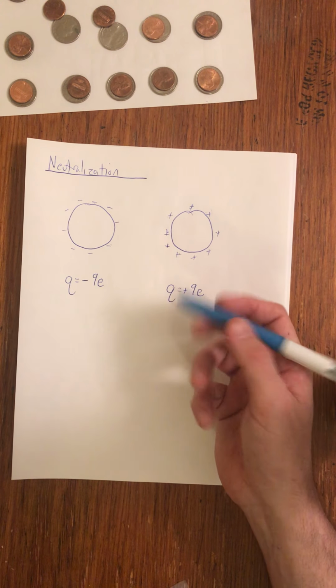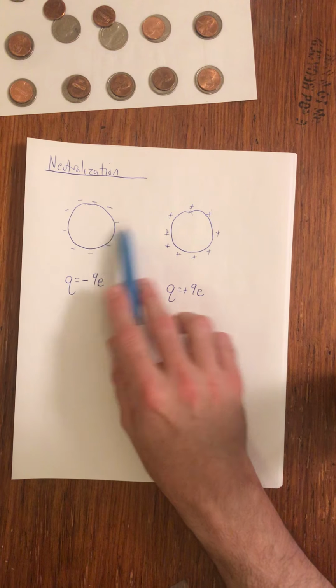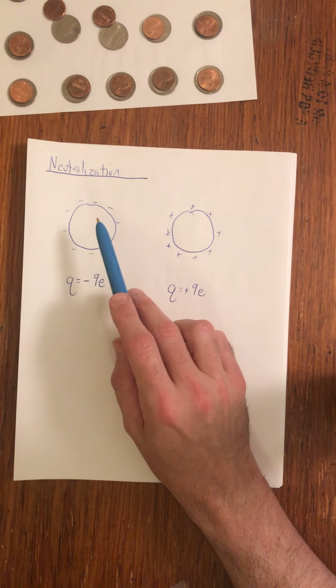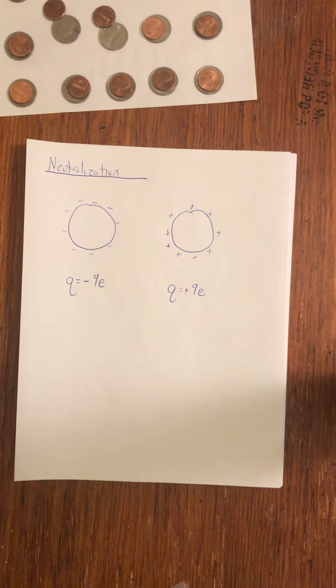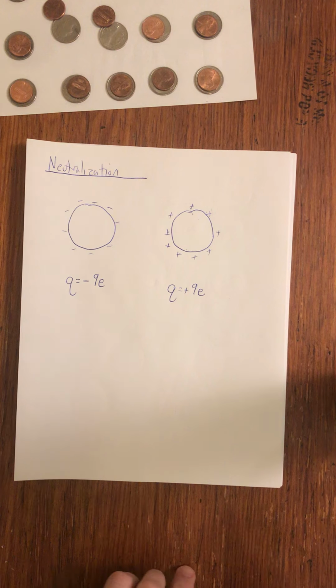Oh, well, you'd say to yourself, okay, fair enough. If I just touch these two things together, the 9 extra electrons from here would come over here, and they both end up neutral. And that's how I neutralize. But if you think about that, that doesn't make any sense, right?